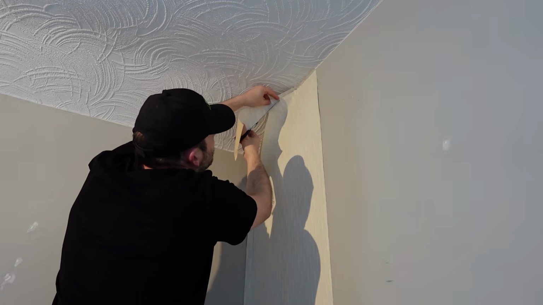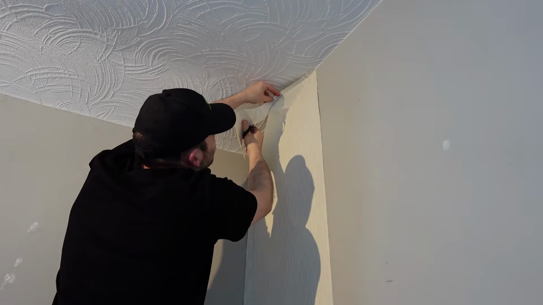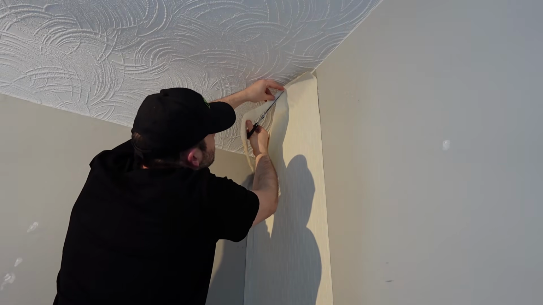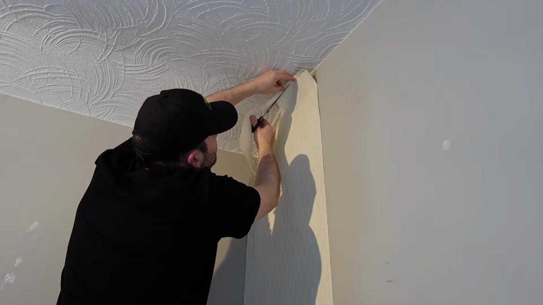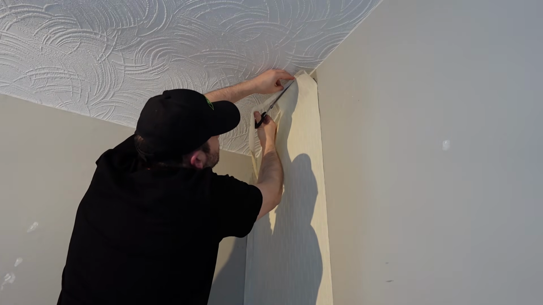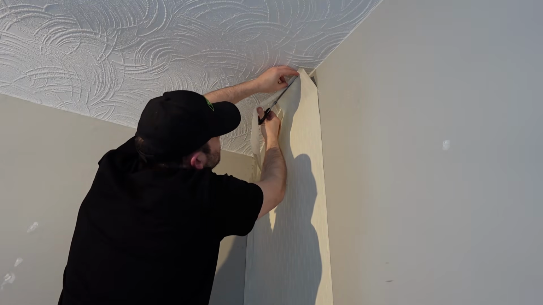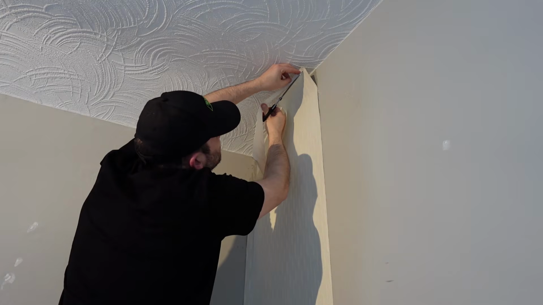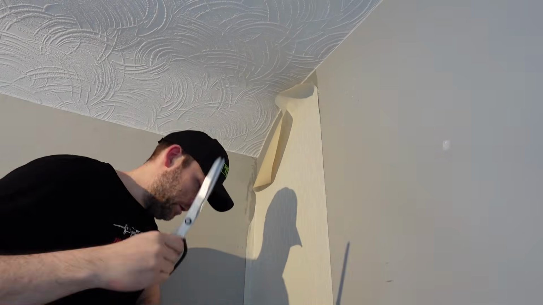I mean, you could pull this paper right off if you wanted to, but I think it's better to just pull as little off as you can to prevent it all flopping down. As you can see now, I'm nearly there. Last bit. So that's the excess cut.